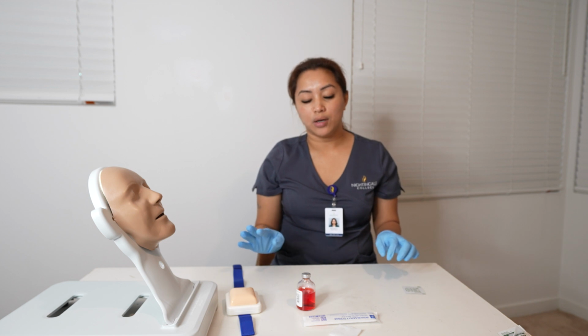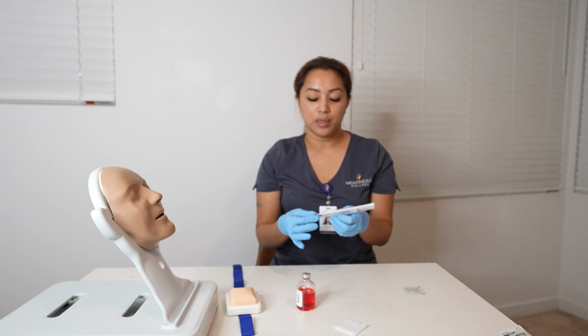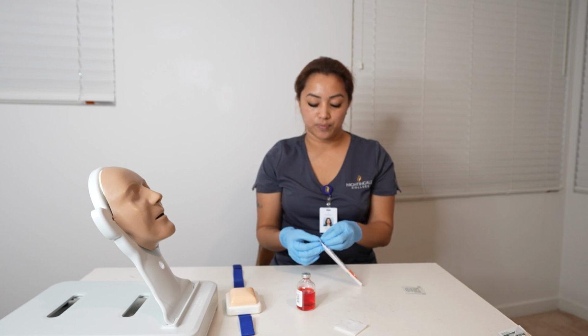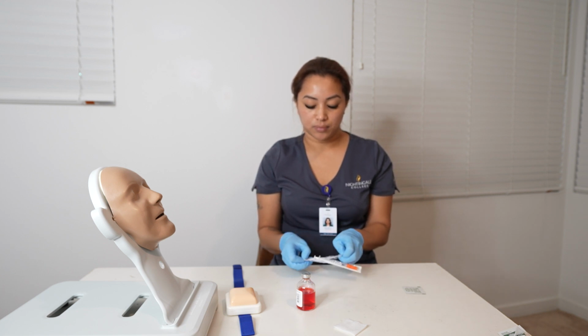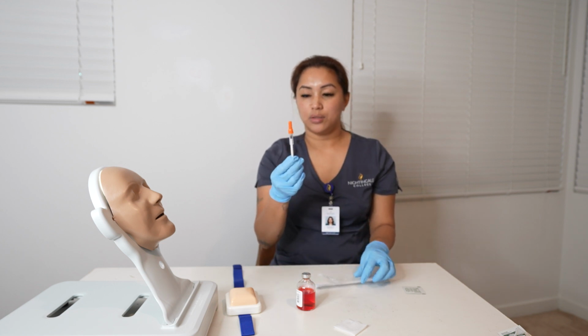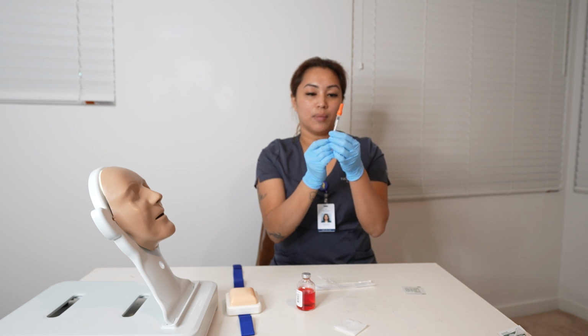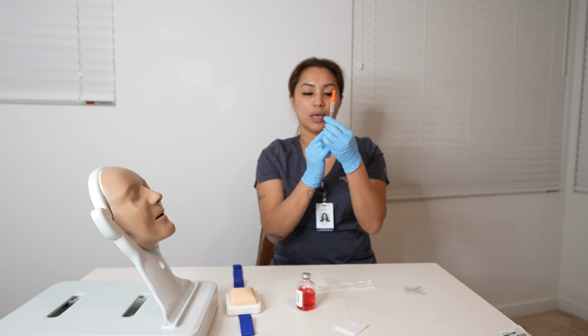While we are letting that air dry, we are going to open the syringe package.